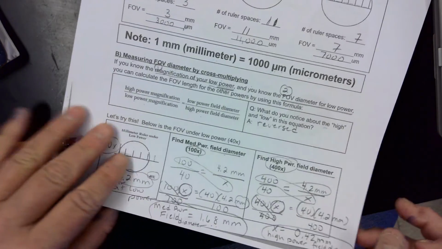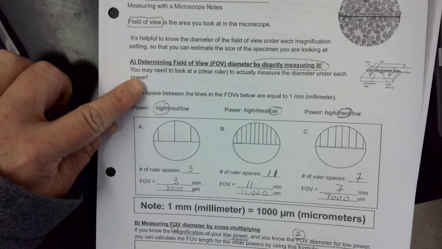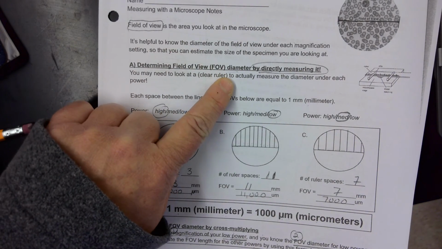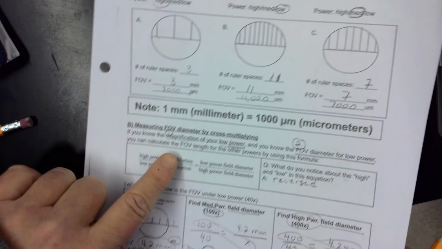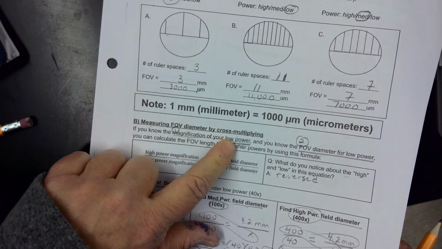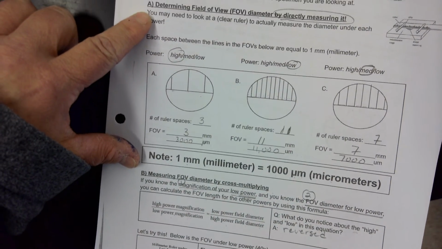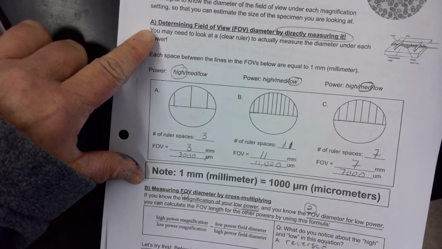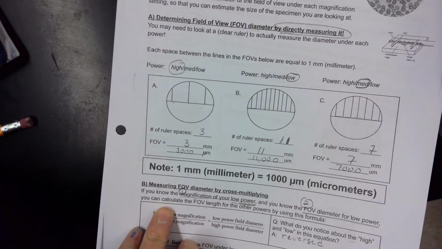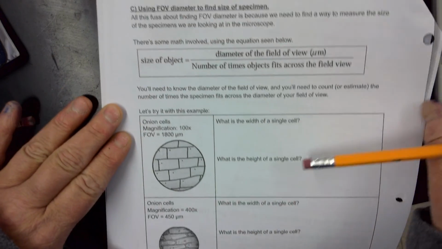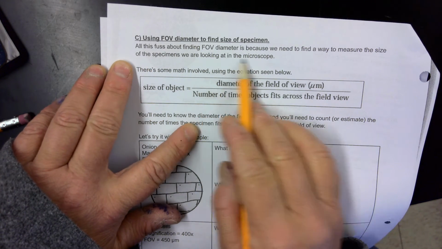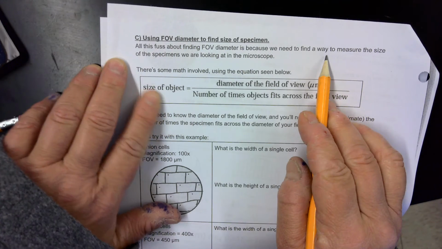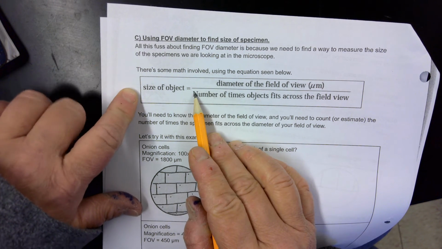Okay, well, now we've spent a lot of work doing two things. We first measured the field of view diameter by directly measuring it. If we couldn't directly measure it, we had to use a proportion, and we cross-multiplied. But both of those skills that we just worked on were finding the diameter of your field of view. So what's all this fuss about finding field of view diameter? It's because what we're trying to do is find a way to measure the size of the specimens that we're looking at. So here's the math that you're going to need.